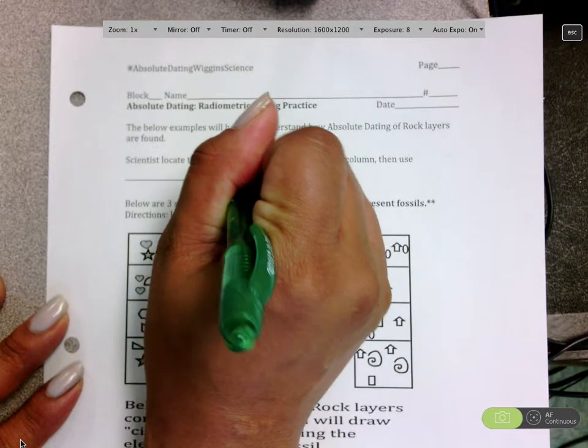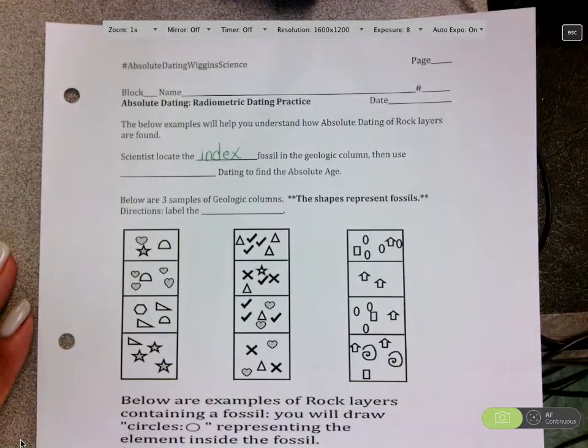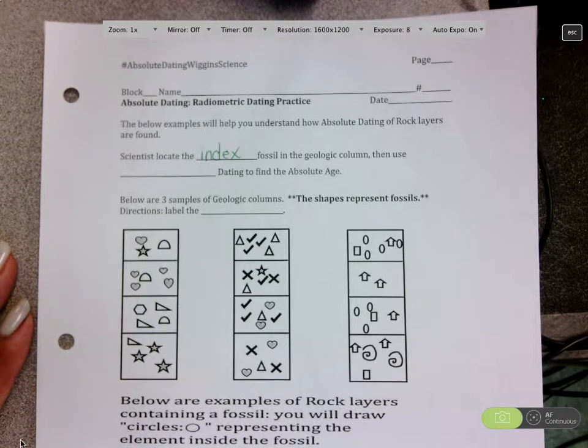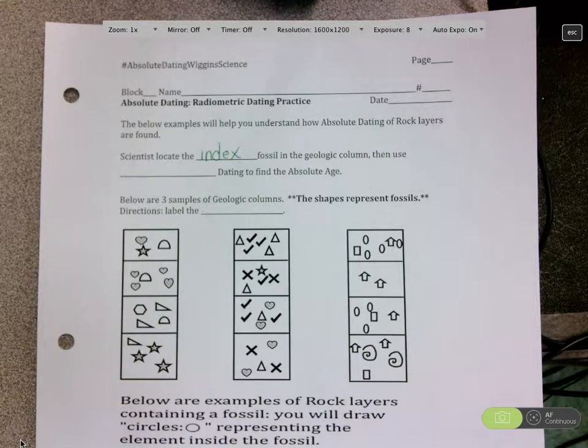Who remembers the clue as to how to determine what an index fossil is? It's an index finger, and that's the point, and that's number 1. Exactly. Your index finger is also the finger that you hold up for number 1, also your pointer finger, and index fossils are only found in one geologic layer. We can't say column, it's the whole thing. Only found in one geologic layer, so we can point to it with our one finger, which is called our index finger. They're called index fossils.